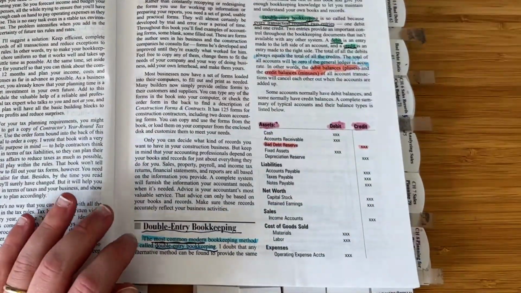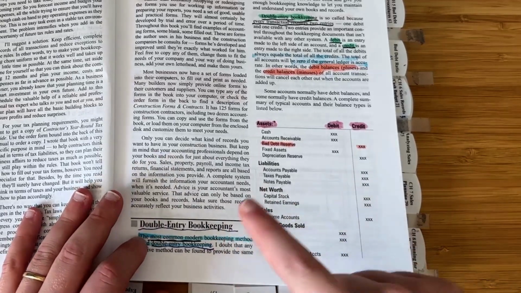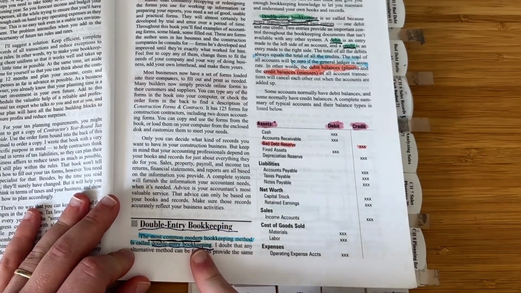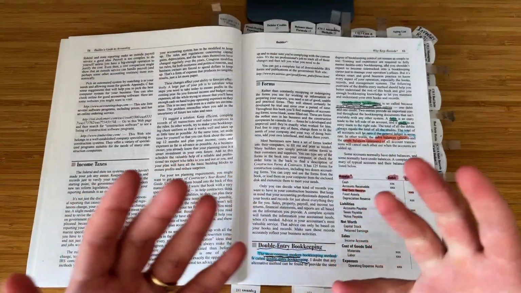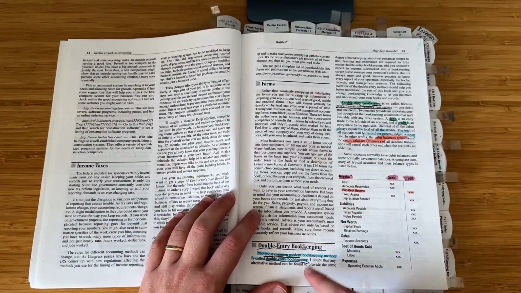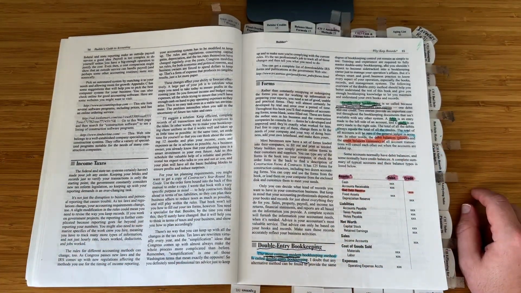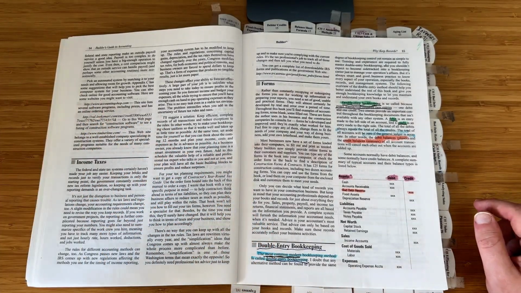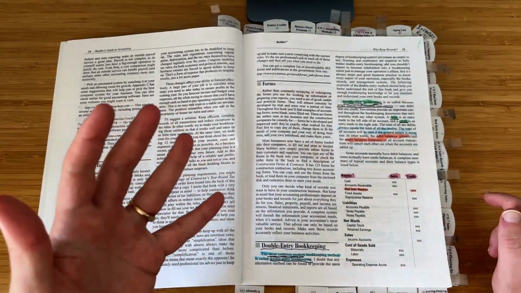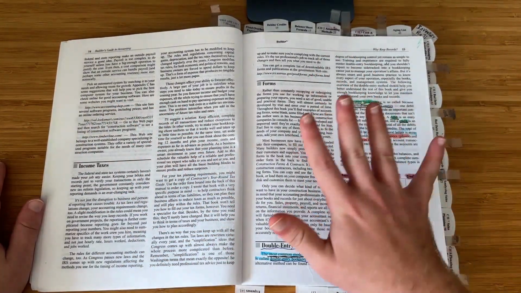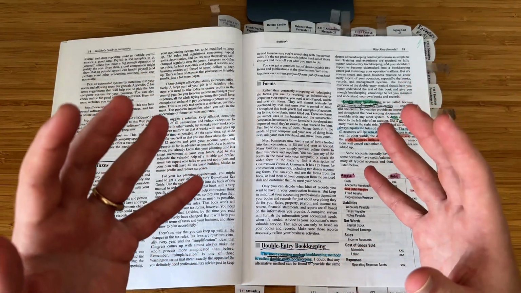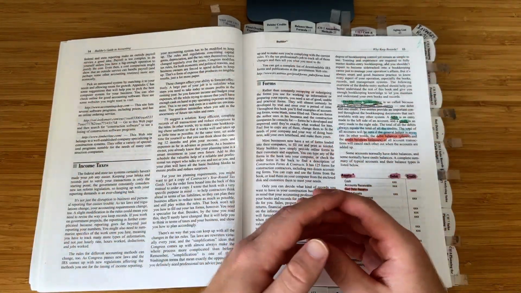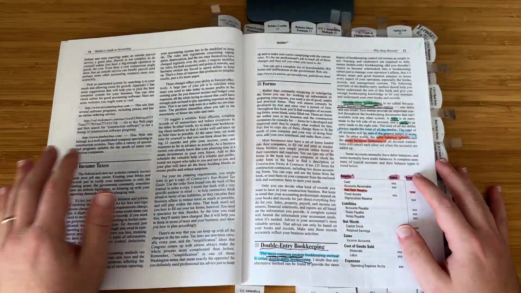Okay, double entry bookkeeping. Very, very important. The most common modern bookkeeping method is called double entry bookkeeping. This is, I think, a question everyone gets on the test. They'll ask you, what is the most common modern bookkeeping method? And it's double entry bookkeeping. This is something I go over in the course, showing you, hey, this is most likely going to be on the test. I try to give you all the information as fast as possible so you don't have to watch thousands of videos. It's just like, here you go. Here's all the information. This is all you need to pass the test.